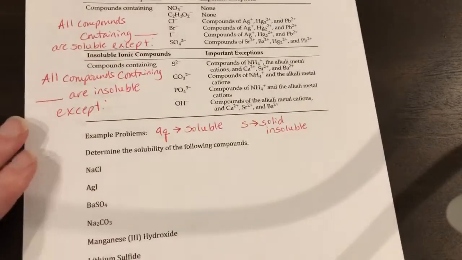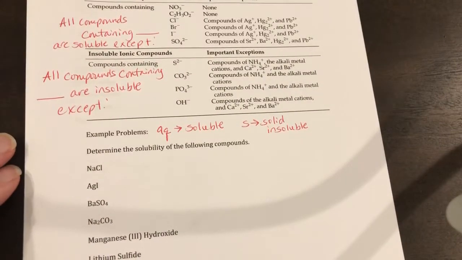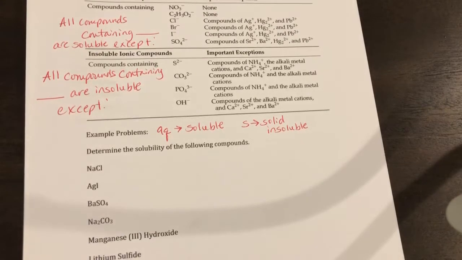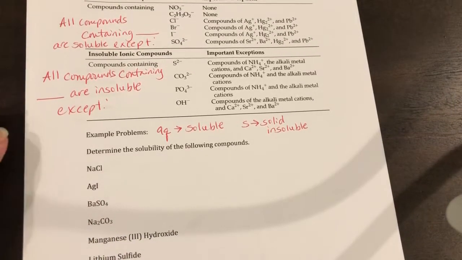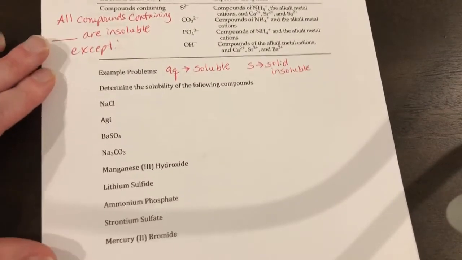That's when a precipitate is formed. Do not confuse S for soluble. That's not how it works. If you want to write S for solid, that's fine, or you can write out the whole word. When we get into double replacement, we'll actually use the symbols a little more.